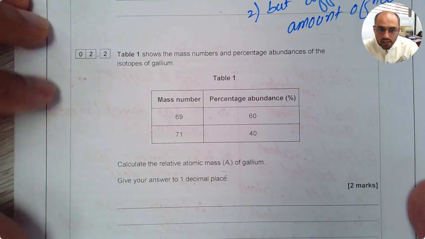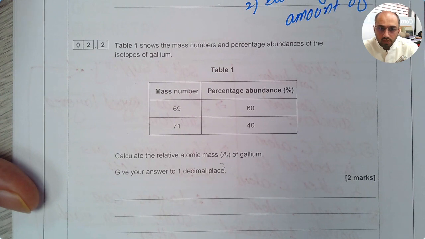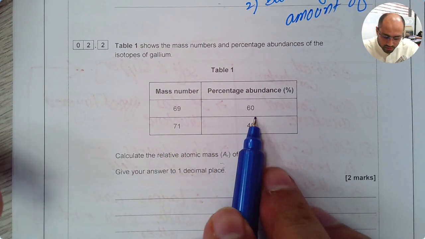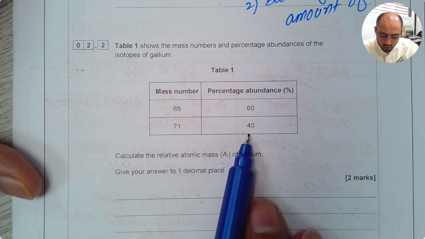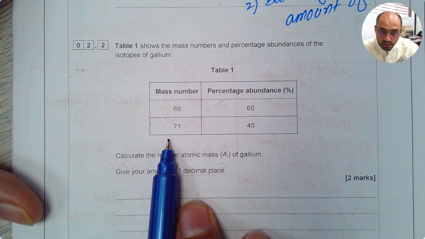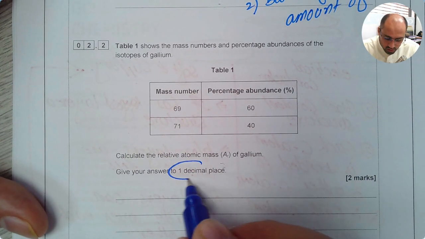Next part says, table 1 shows the mass number and percentage abundances of isotopes of gallium. Mass number is given, percentage abundance is given. This means 60% is from 69 and 40% is from 71. It says calculate the relative atomic mass of gallium. You have to give your answer to 1 dp.